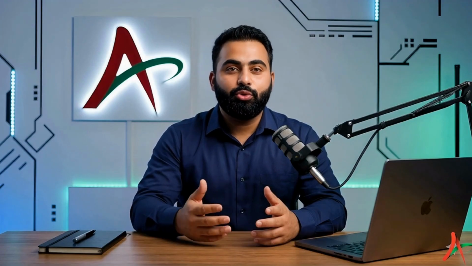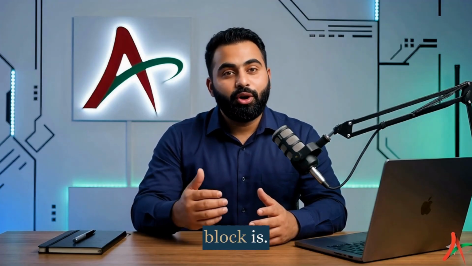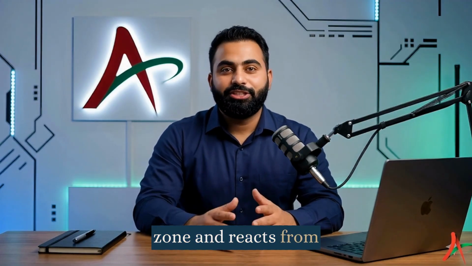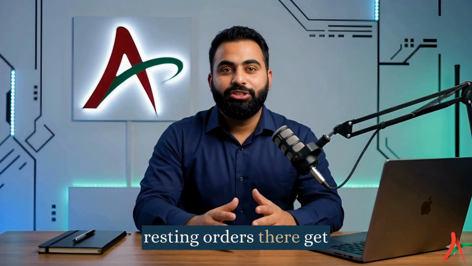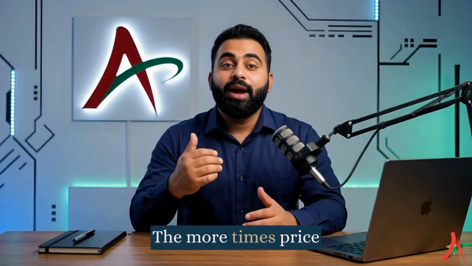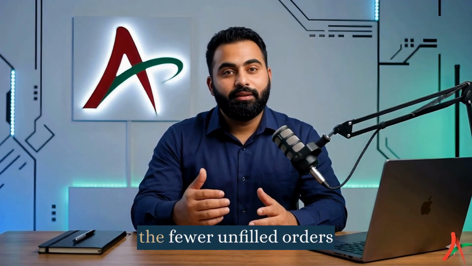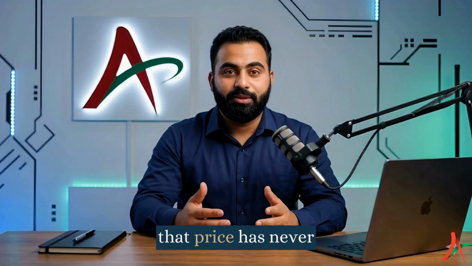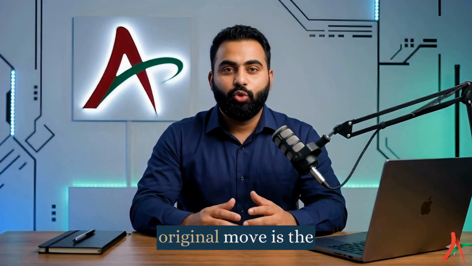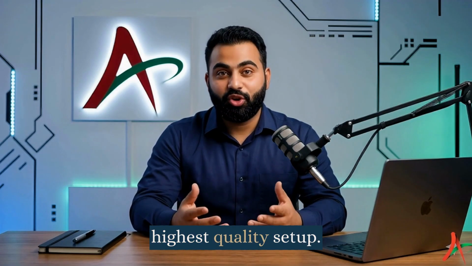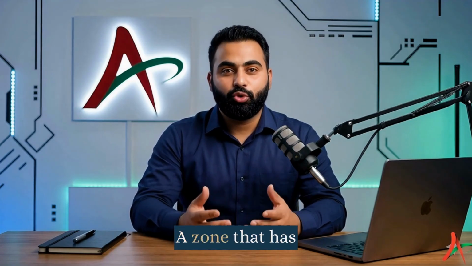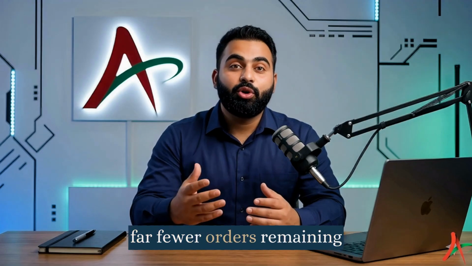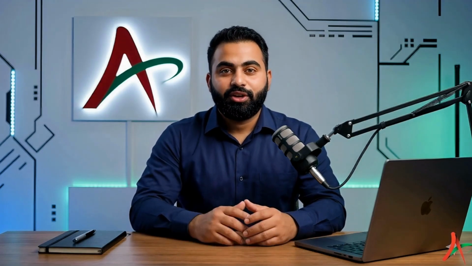Quality factor number 2. How fresh the order block is. Every time price returns to an order block zone and reacts from it, some of the resting orders there get filled. The more times price has visited the zone, the fewer unfilled orders remain. A fresh order block that price has never returned to since the original move is the highest quality setup. A zone that has been tested 4 or 5 times already has far fewer orders remaining and is much weaker.